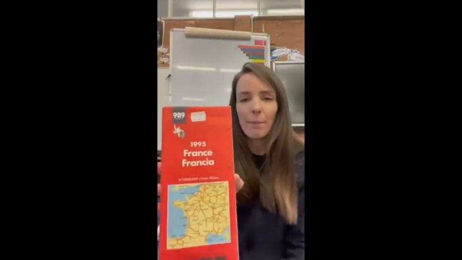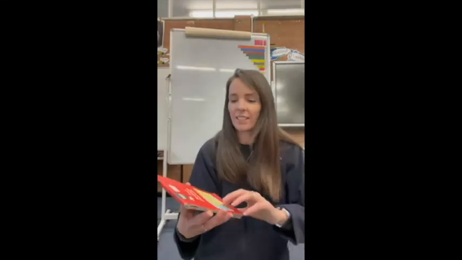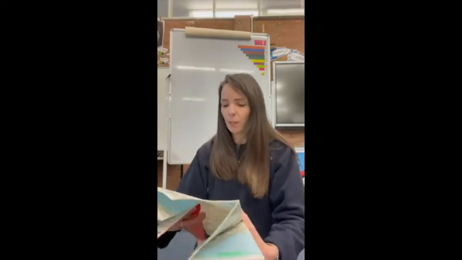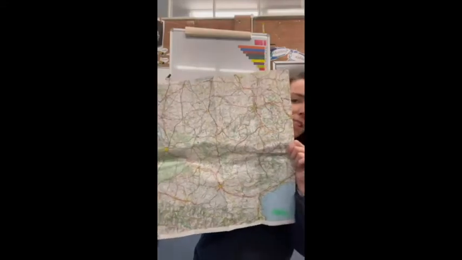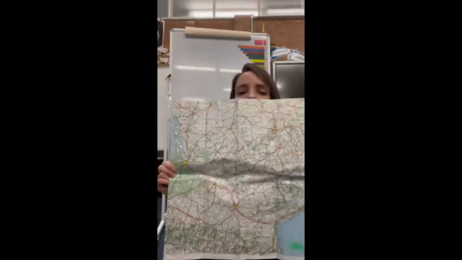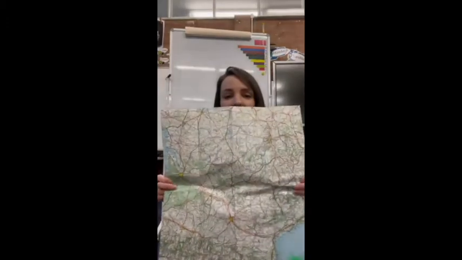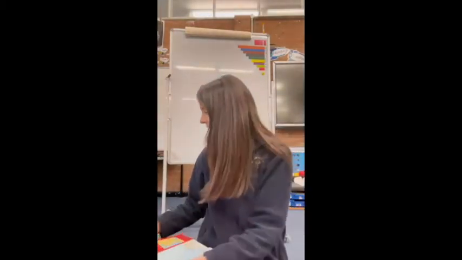Here is a map, a road map from France. Sometimes, especially in the past when people used to go on holiday, they would often use a road map like this that would be kept in the car. You don't see these as often anymore because lots of cars now have sat-navs on them, which is the new style of interactive map that we use. I'm sure lots of your grown-ups have those in their cars.